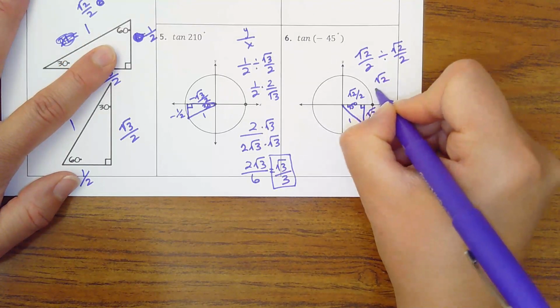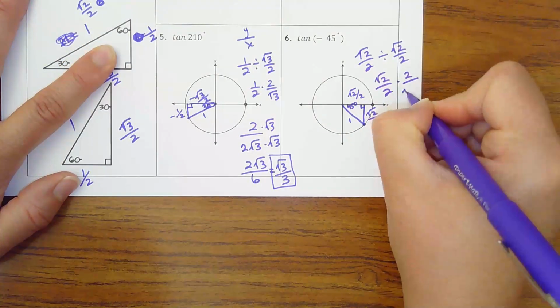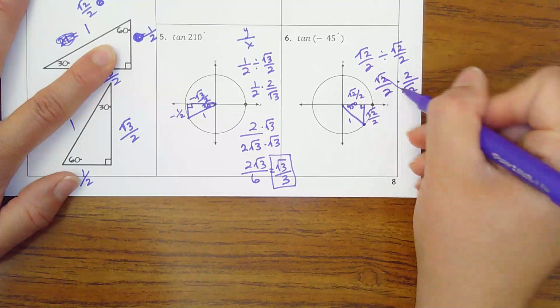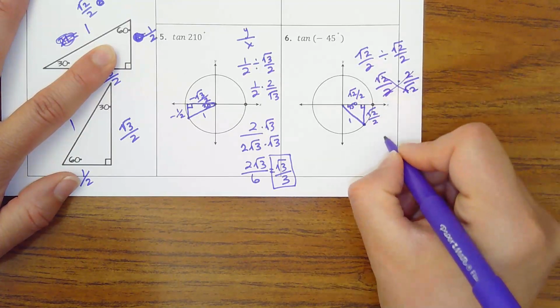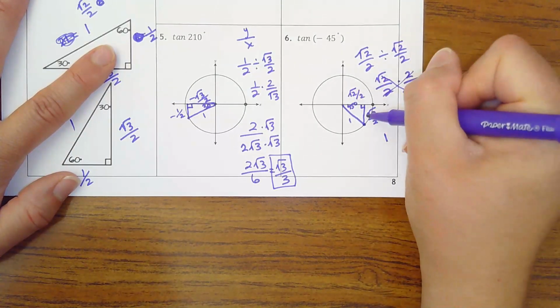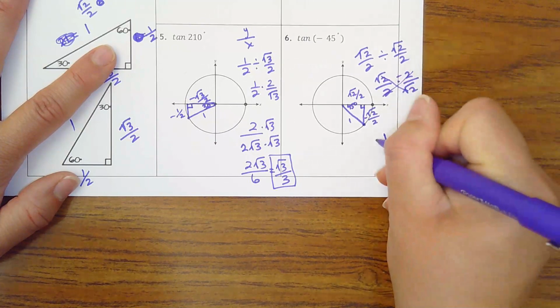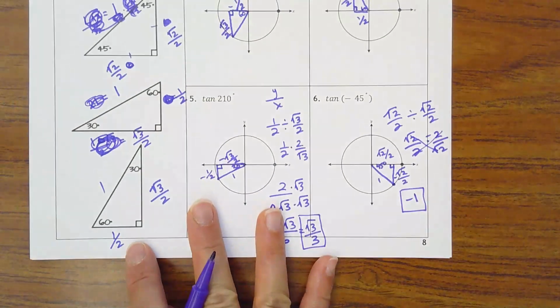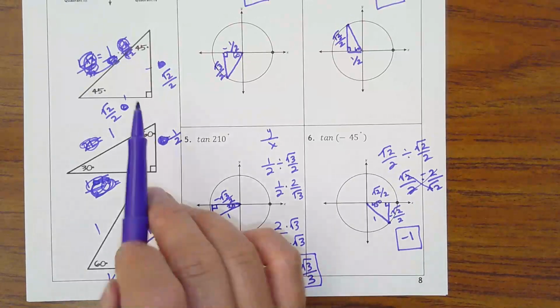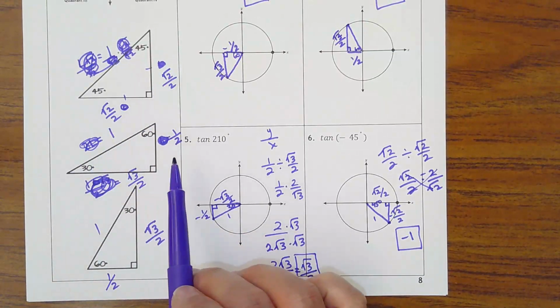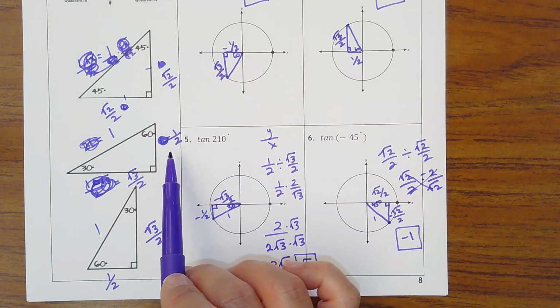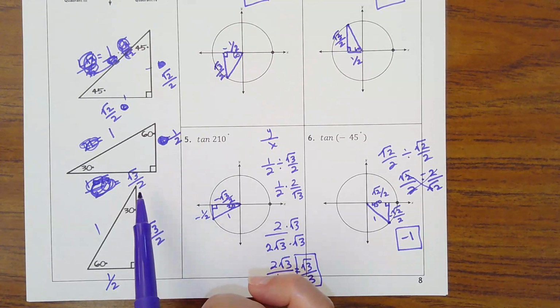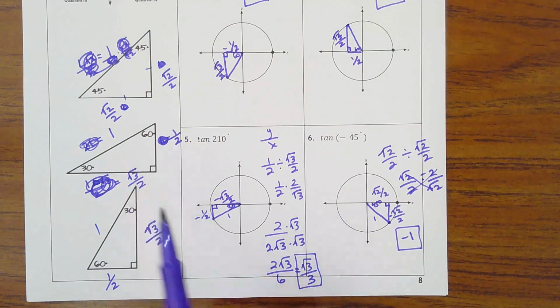Hopefully you know that anything divided by itself is going to make 1. So these cancel, so it's just 1. But you're taking a positive divided by a negative would get you negative 1. So use these measurements every time. Think, what are the legs? What am I finding? Am I finding the height, which is the y? Am I finding the length, which is the x? What quadrant am I in? And what's my reference angle?